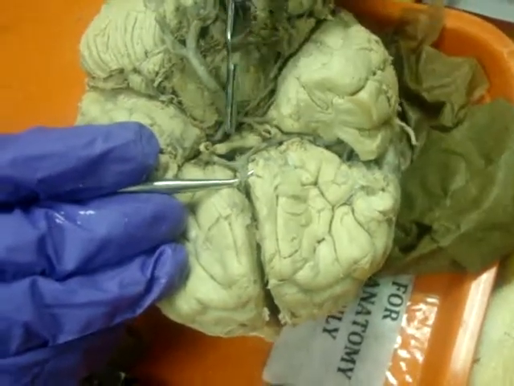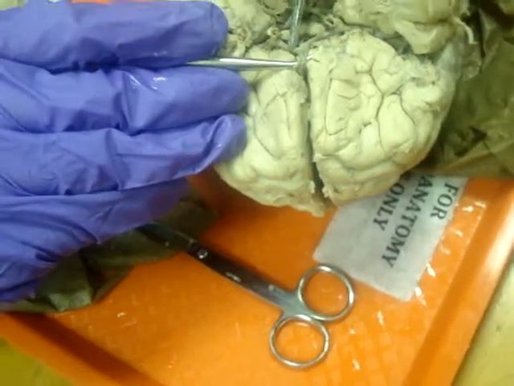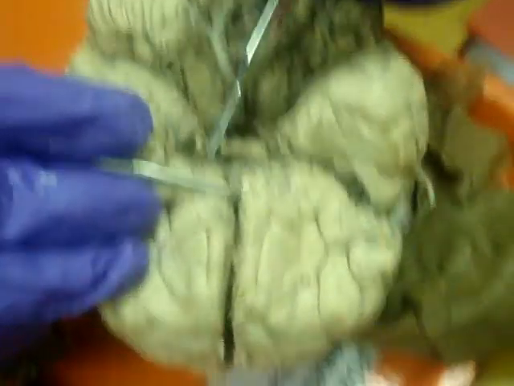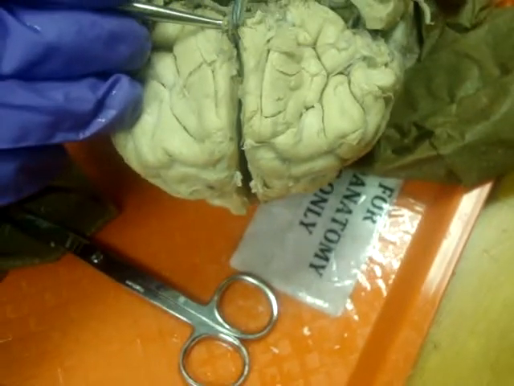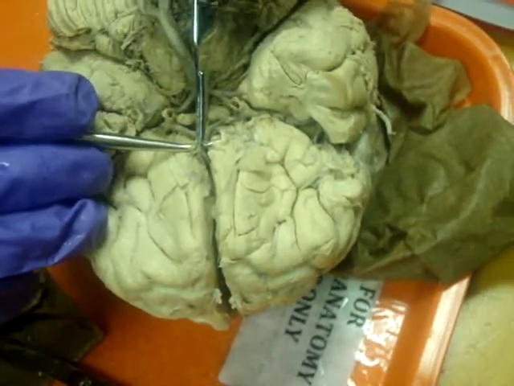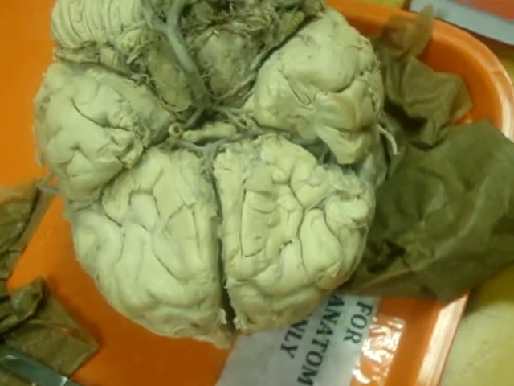And then it runs into the hemispheres. Right? So A1, ACom, A2. Okay. That's it.